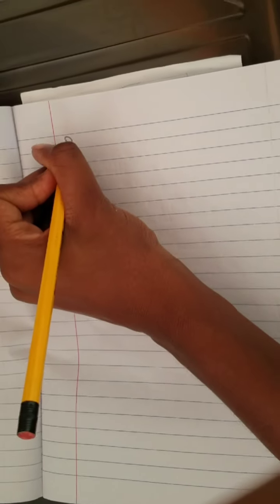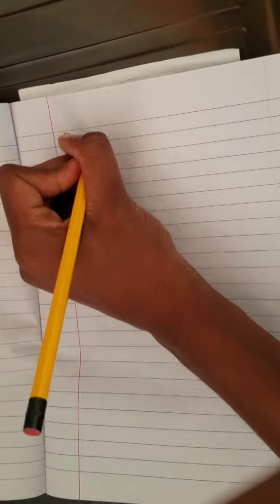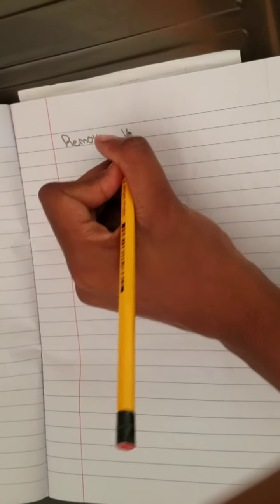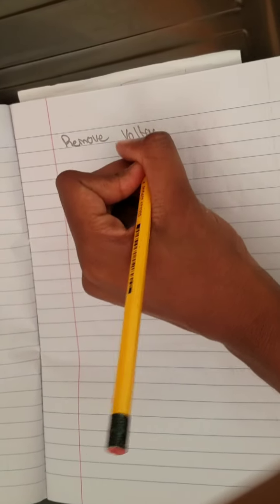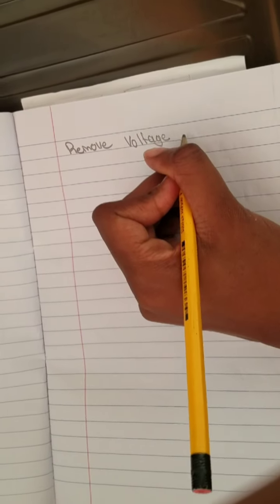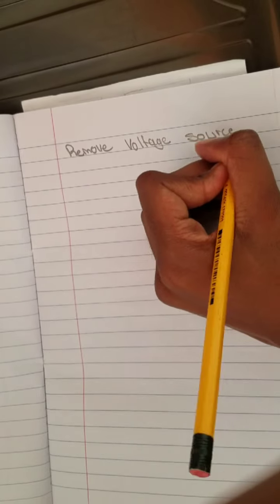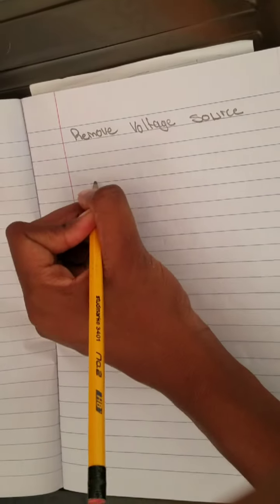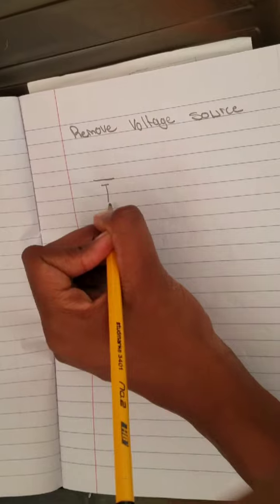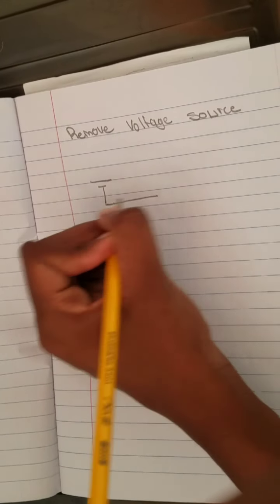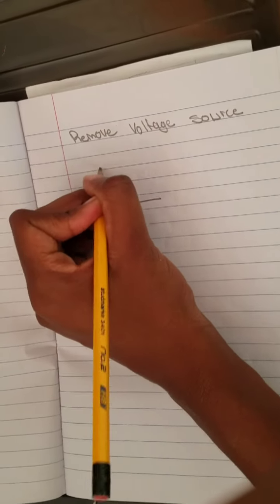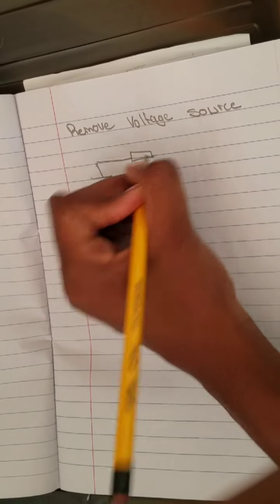Now, when it comes to calculating the Thevenin resistance, the first rule is to remove the voltage source. I write so crappy, forgive me. So we are going to remove the voltage source, and I'm going to redraw the circuit with all the resistors.